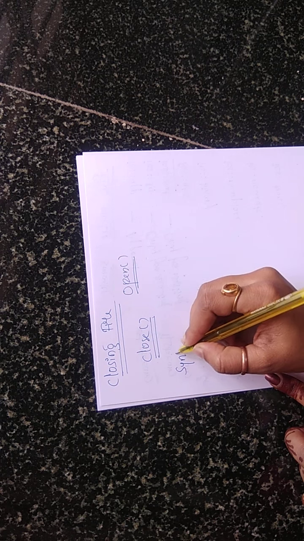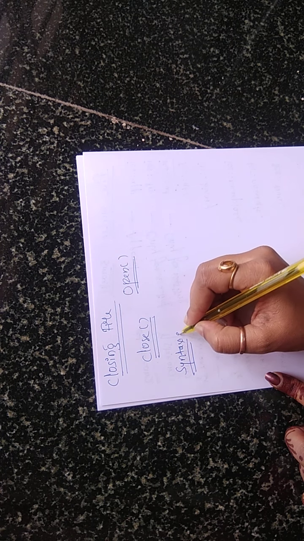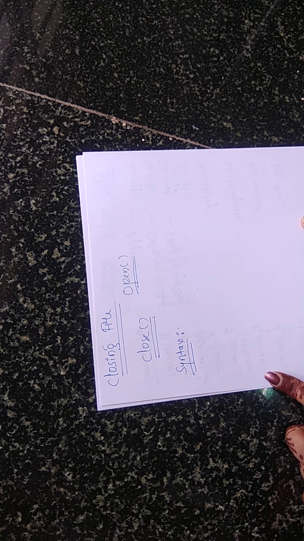So how we can use this close function, that is all we will see. Let me give you the syntax. We don't have any complications, it is just a small syntax. What is the syntax?